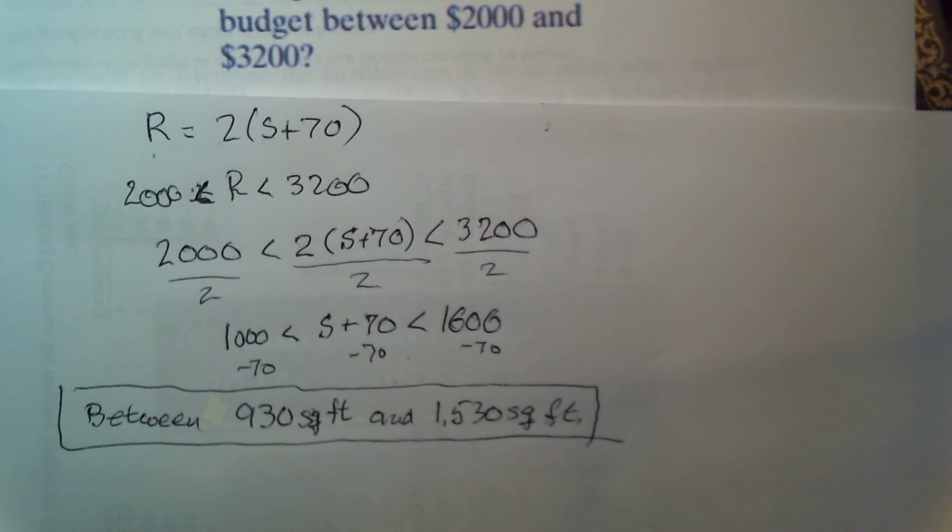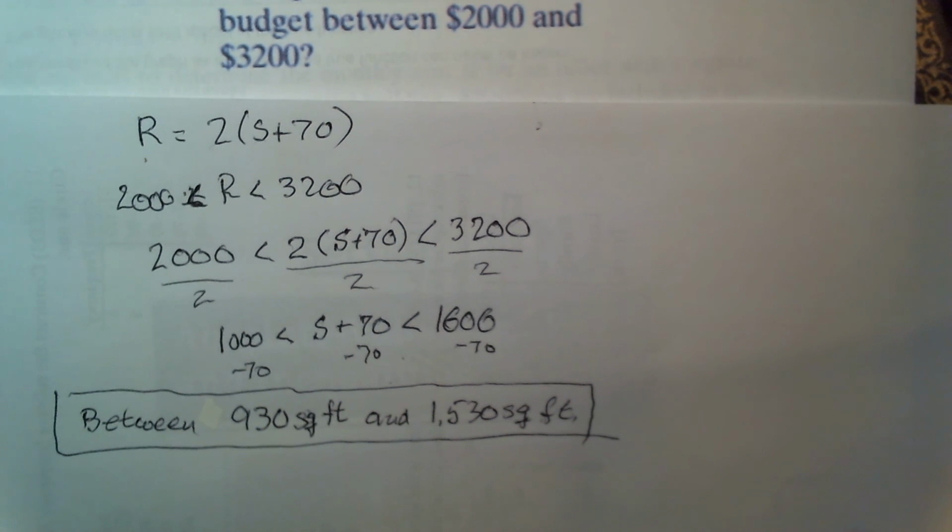So here's a nice application of compound inequalities. And this is the end of section 1.5.